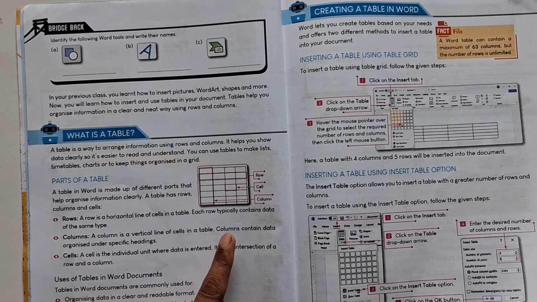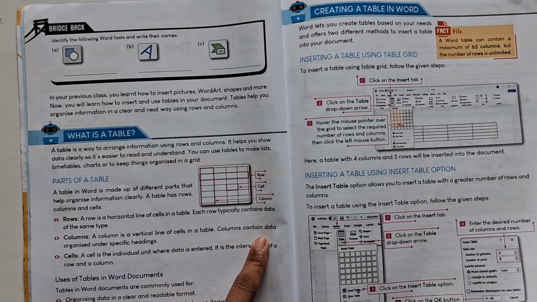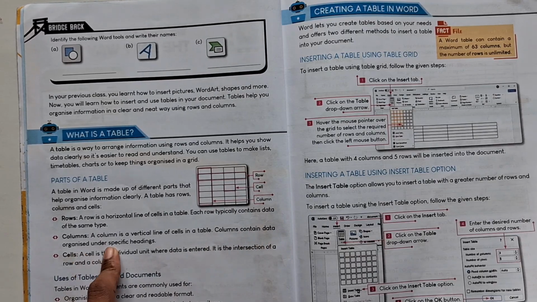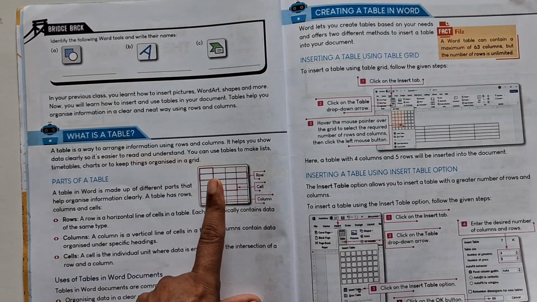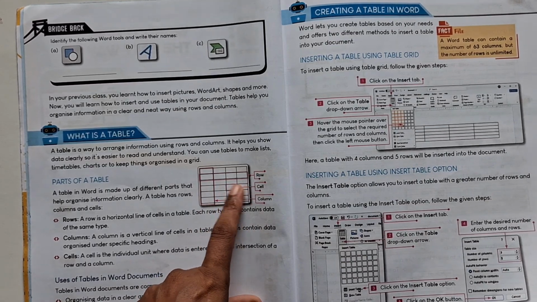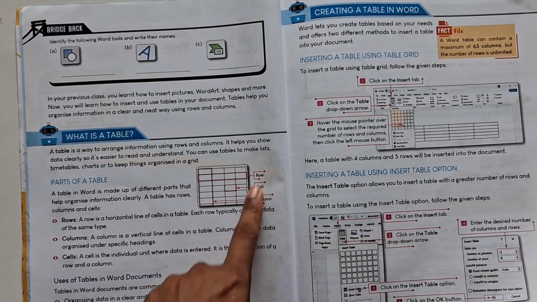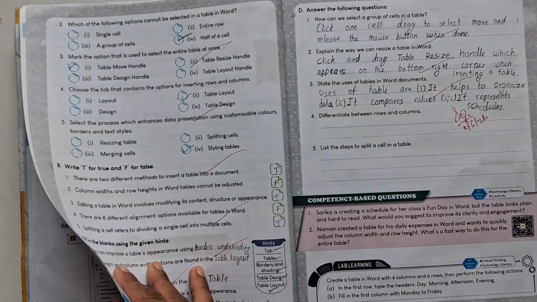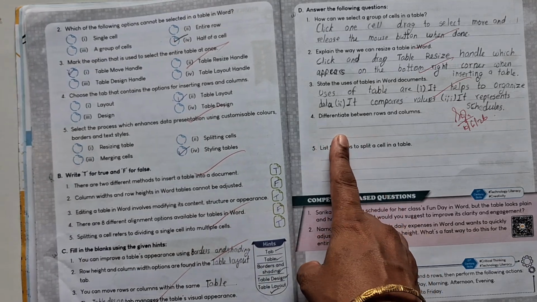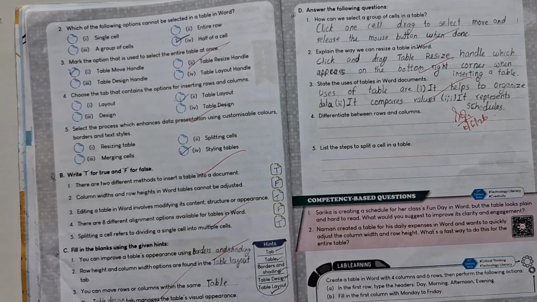Columns contain data organized under specific headings. And third, you can draw a column and row. I tell you orally. If you have any confusion, in the next computer lecture we will clear your doubt.